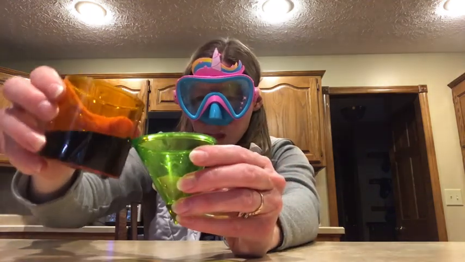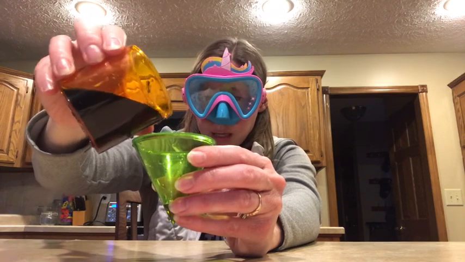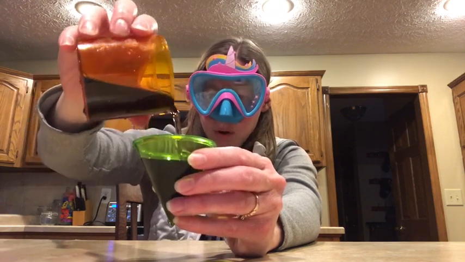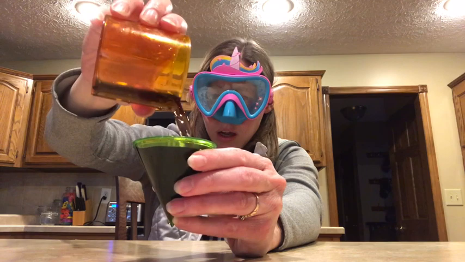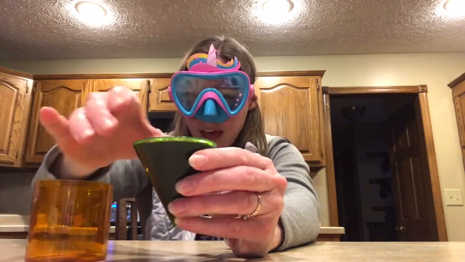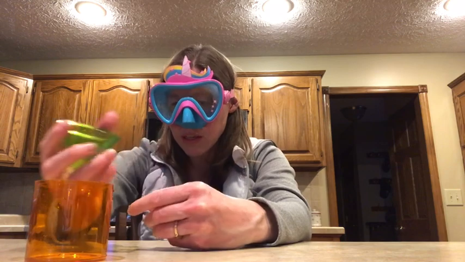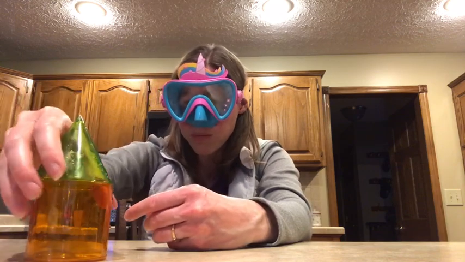Moment of truth. Can we do it? Is it gonna work? Oh, it's just about perfect. Look at that. Okay, so 3 times. All right, so if the cylinder is 3 times the cone, then that means the cone is 1/3 of the cylinder, which is what we were trying to prove.